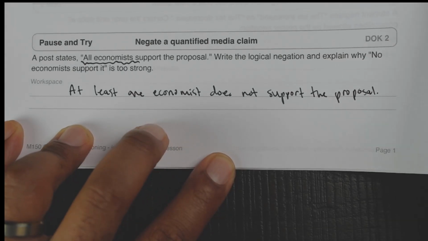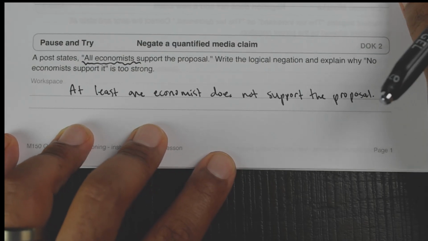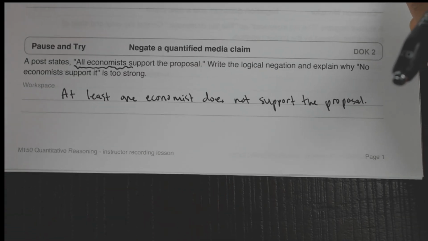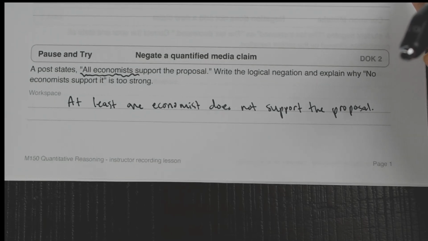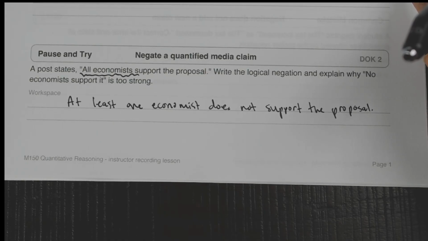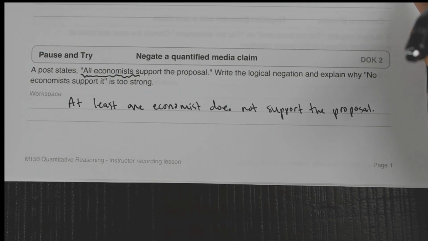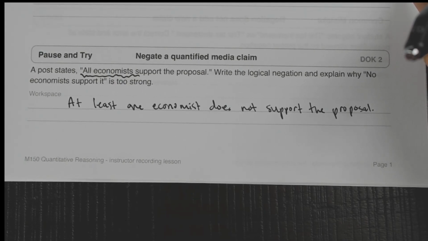That's all you need. You don't need every last one. You don't have to track down all economists. All you need to do is find at least one. So no economists support the proposal, right? The statement "no economists support the proposal" means something much stronger. And so that would mean that zero economists support it.